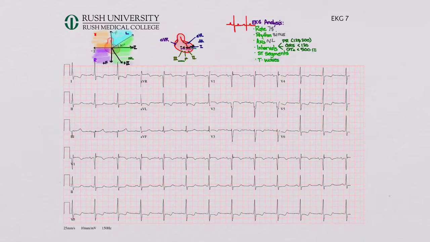Okay, now let's do our intervals. I'm going to do it from a global view here because I think we're good enough to now, right? See, here we have a QRS and a P wave that are all within one big box, right? So that's got to be less than 200, and it looks like it's more than half of the box, so I'm going to say that that looks normal.